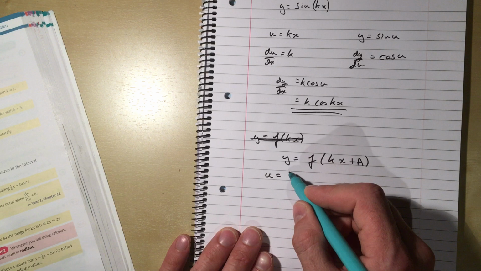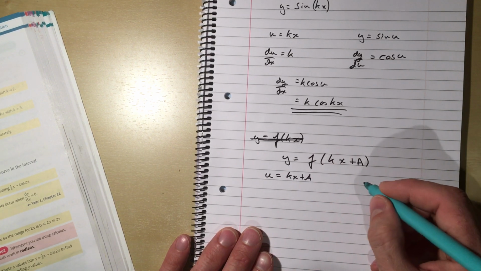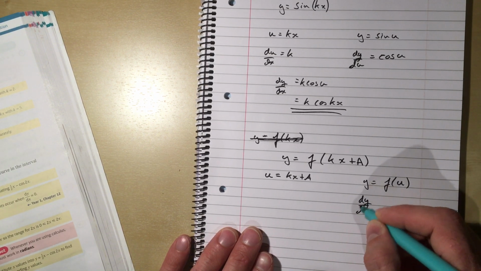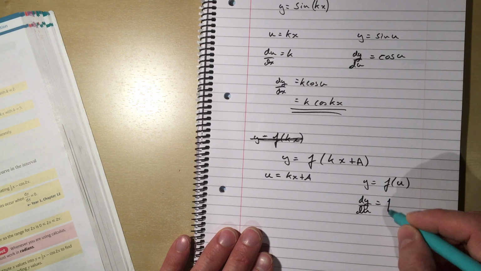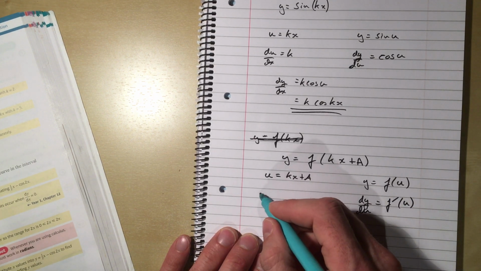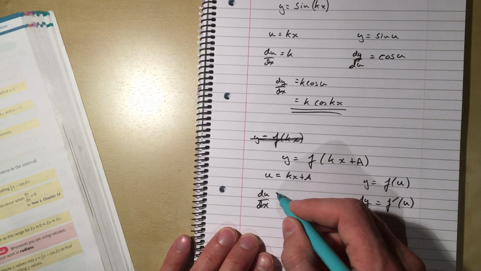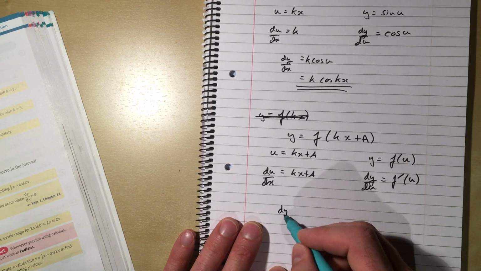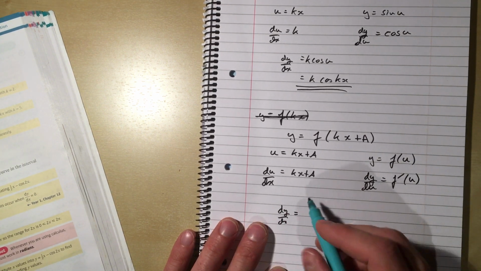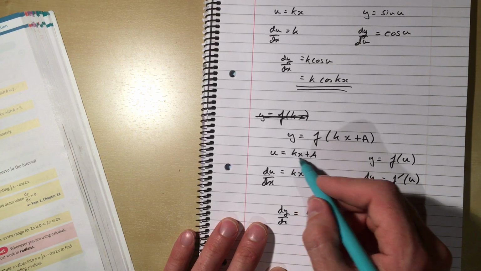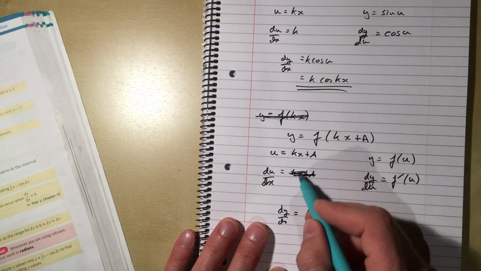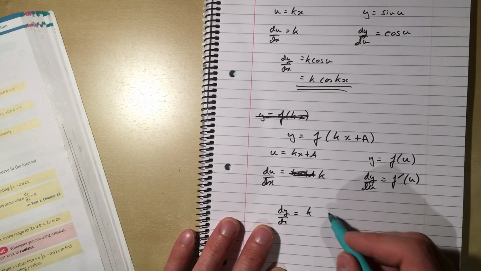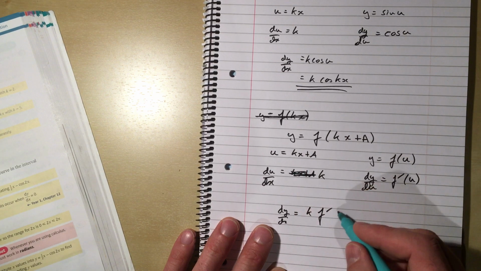Let u equal that linear term, y is f of u. dy by du equals f dashed of u. du by dx, the derivative of kx plus a, is of course just k. So by the chain rule, dy by dx is k times f dashed of u, and u is kx plus a.